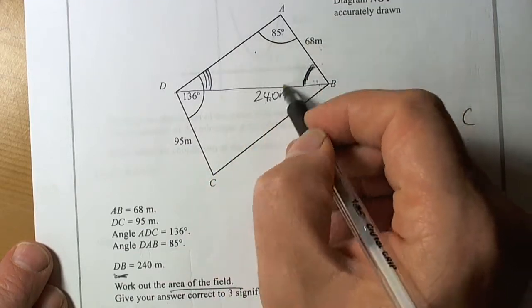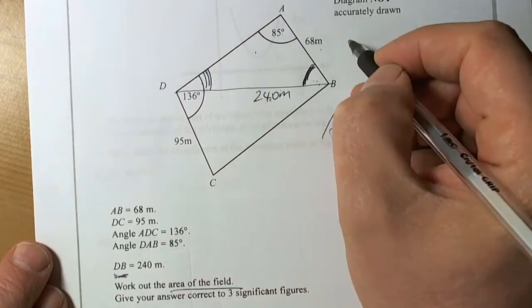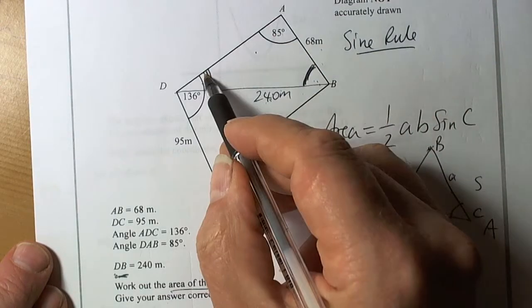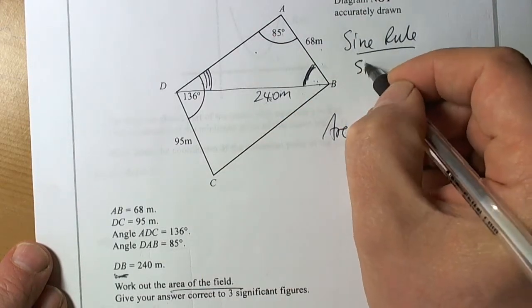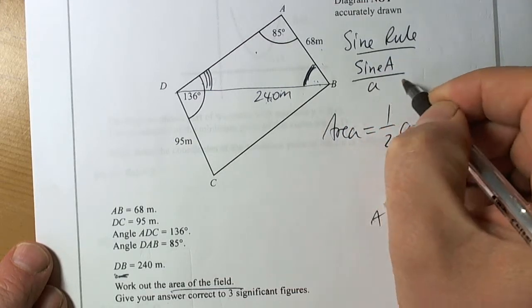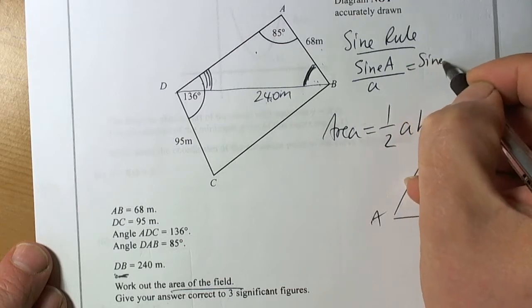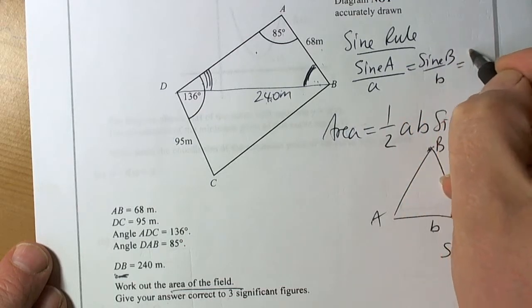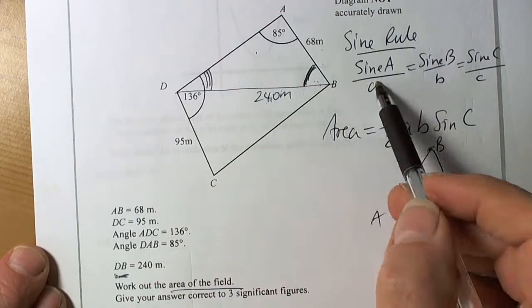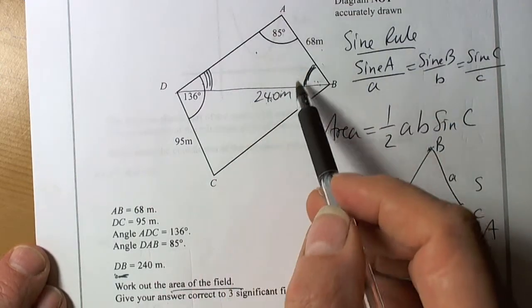So when we've got lengths and opposite angles in a triangle, it's telling us to use the sine rule. Now, because we want an angle, then we write the angle part of the sine rule on top. So the sine of big A over little a is equal to the sine of big B over little b is equal to the sine of big C over little c. Now, you don't have to use the letters A, B, C. It's all about sides and opposite angles.